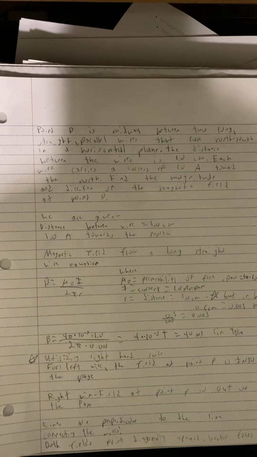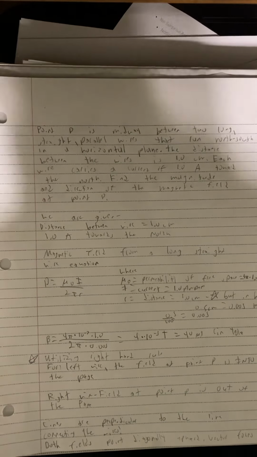Point P is midway between two long straight parallel wires that run north-south in a horizontal plane. The distance between the wires is 1.0 centimeters. Each wire carries a current of 1.0 amps towards the north. This question wants us to find the magnitude and direction of the magnetic field at point P.